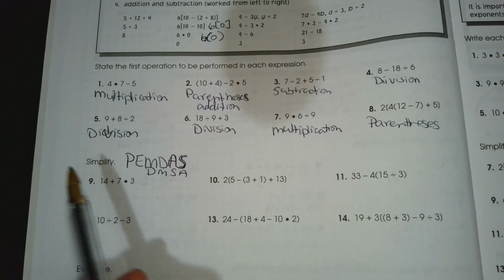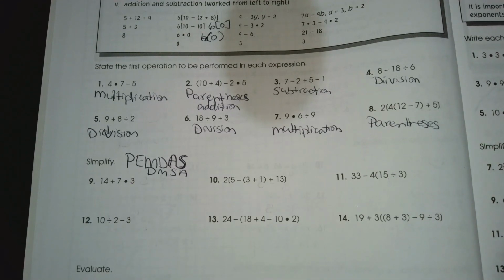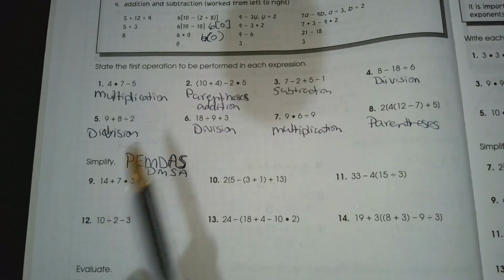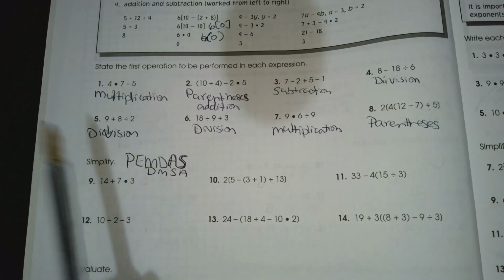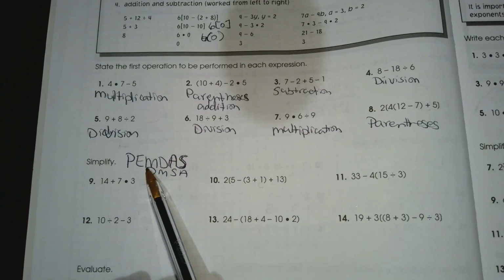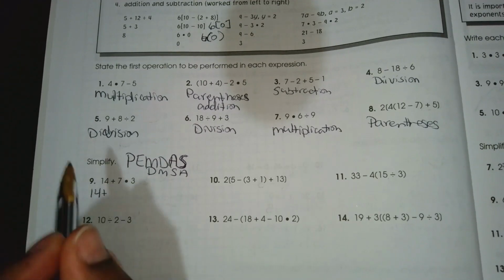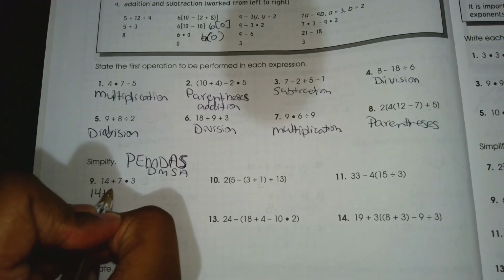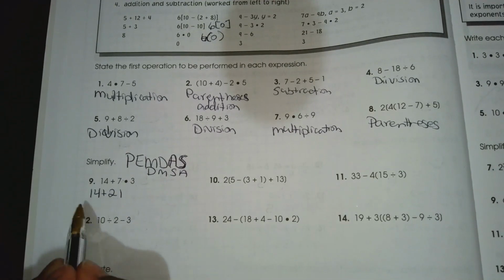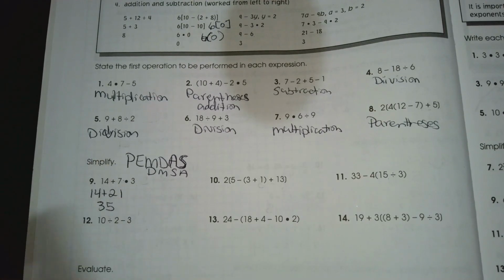Number 9. 14 plus 7 times 3. First, we want to identify which operation we have to do first using our abbreviation PEMDAS. So we have addition and multiplication. Multiplication comes before addition, so we're going to multiply first. So we're going to rewrite 14 plus, and then 7 times 3 is 21. And then we're just left with addition, and 14 plus 21 equals 35. Okay, seems pretty simple, right? As y'all will see, it gets harder and harder.